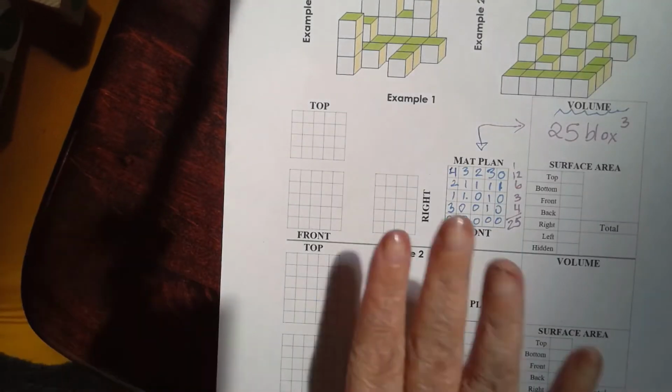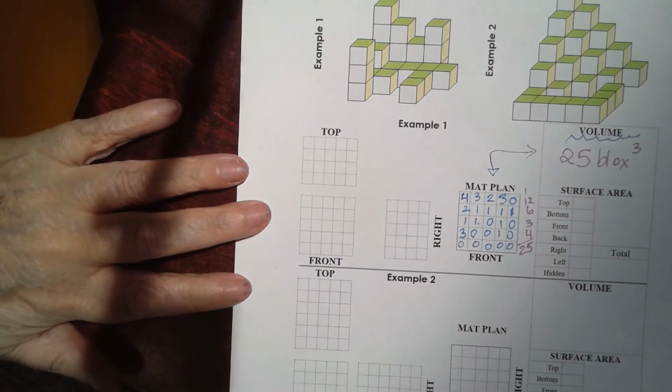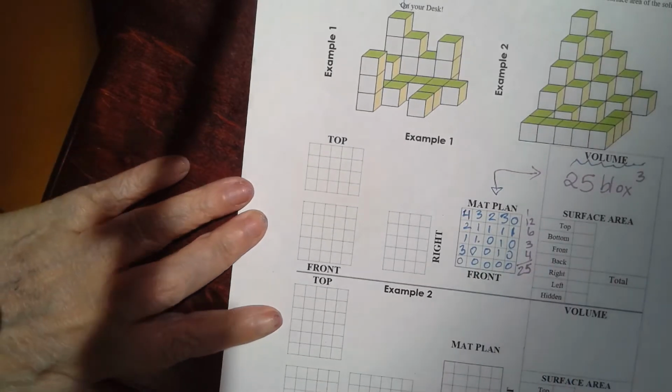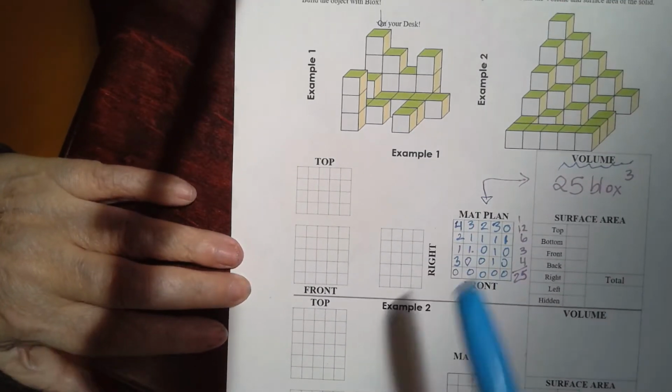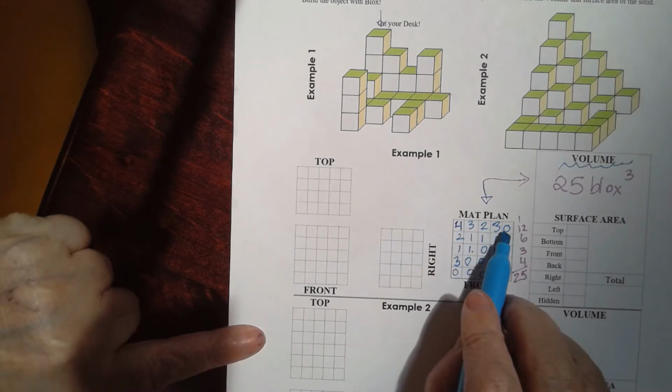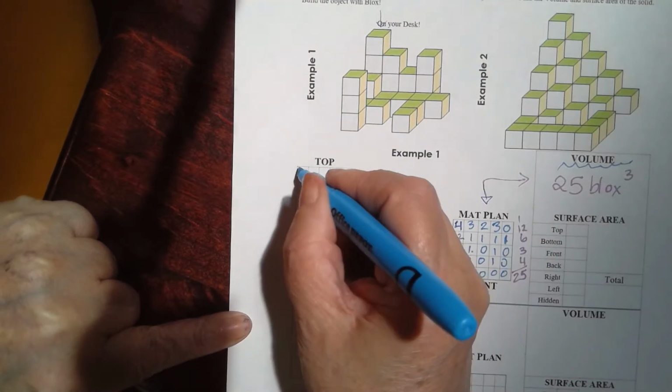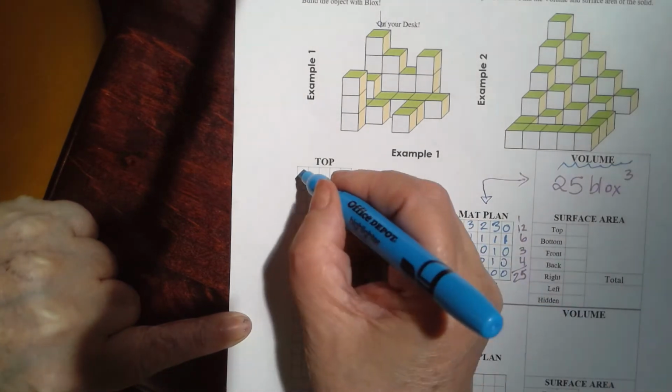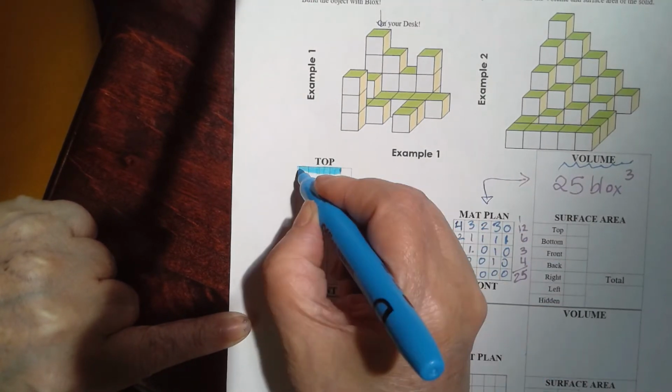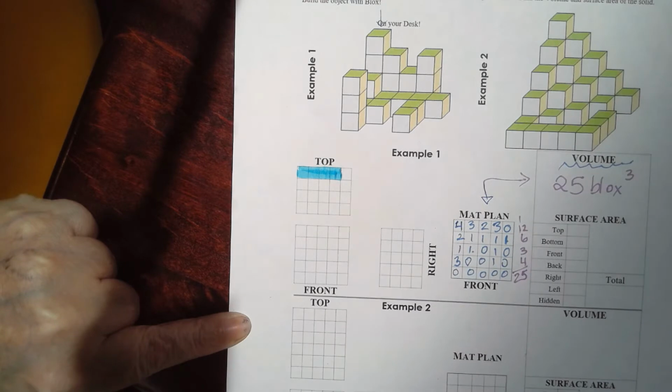Now the coolest thing is we can do the top view easier than any other view for the map plan, because all we have to do, and I'm going to go ahead and use a highlighter because that'll be quicker, because we have to shade it in. So I'm going to look at my map plan, and I see that I have 4 of these spaces filled in starting from the upper left-hand corner. So I'm going to go ahead and shade in 4 blocks.